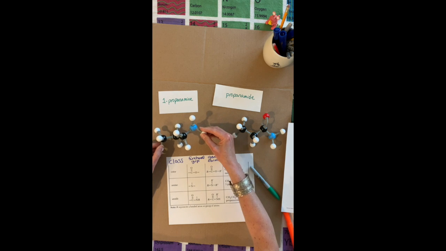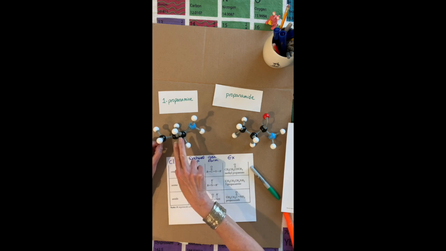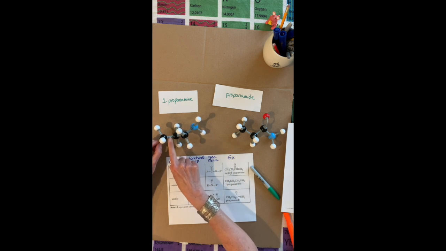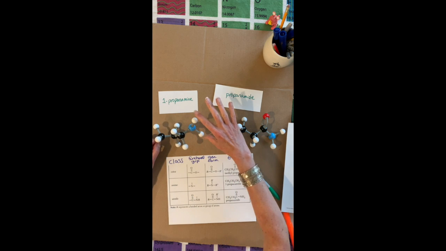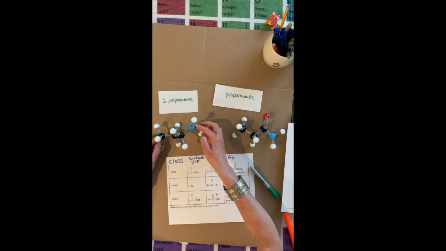If we look carefully, we've got some length of a carbon backbone. In this case, 3 carbons, propan. And the amine group is that nitrogen with 2 hydrogens here. And it's located on the 1st carbon, so it's 1-propanamine.